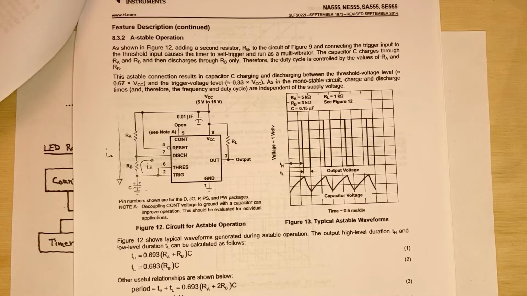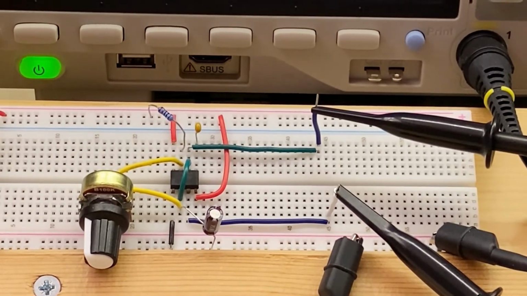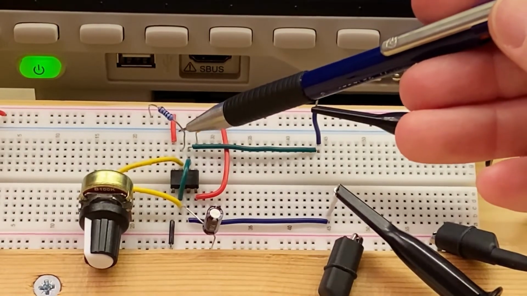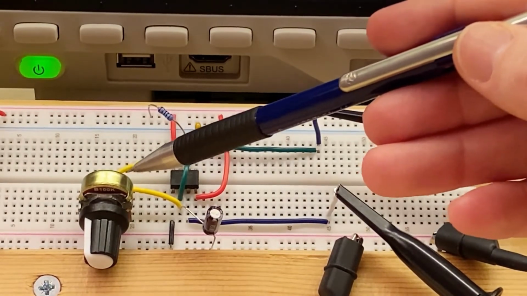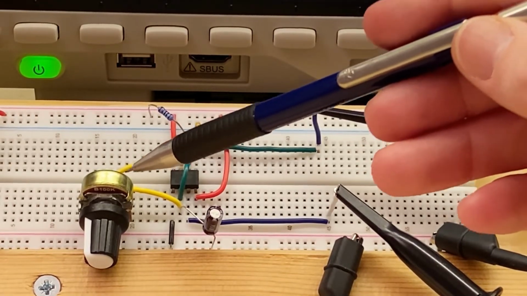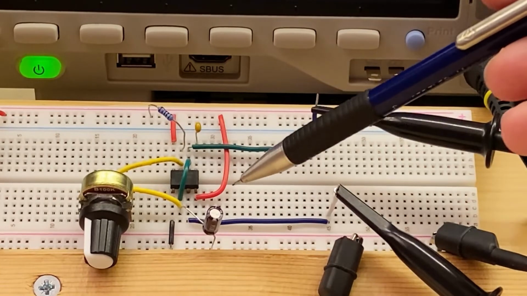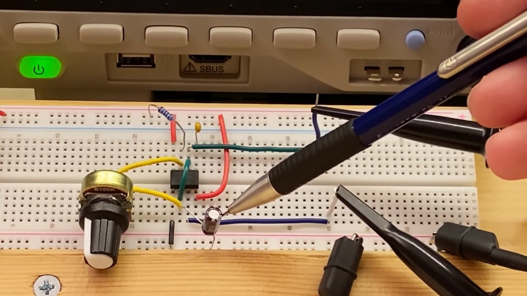And so let's go check it out on the breadboard. So we've got the 555 timer in the astable configuration on our breadboard over here. And for resistor A, I'm using a 1 kilo ohm resistor, and resistor B is going to be a 100 kilo ohm potentiometer. And it's tied up to act just as a variable resistor. And for our capacitor, I have a 4.7 microfarad cap.